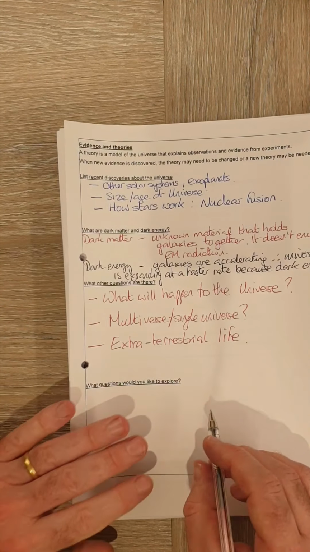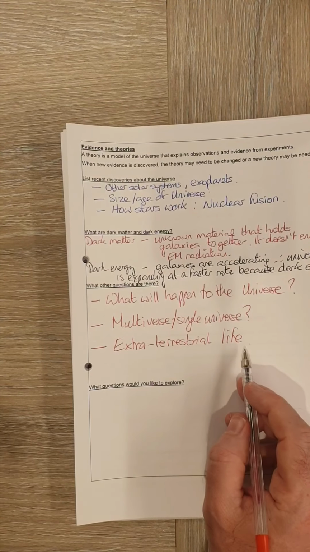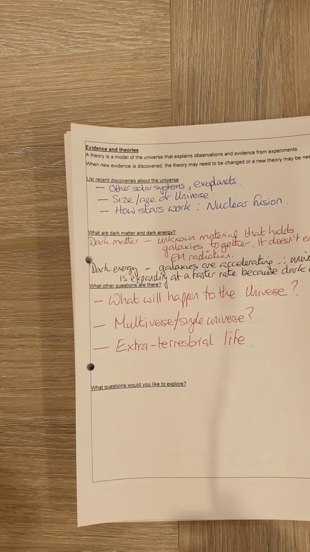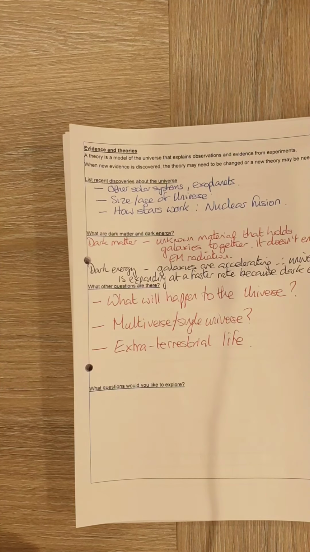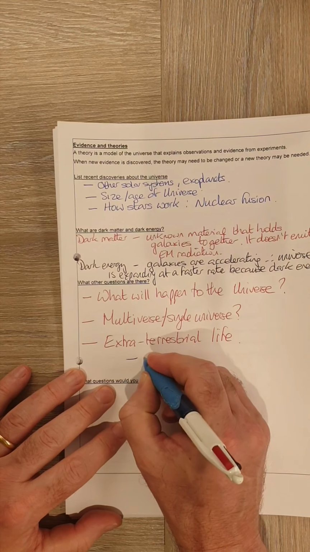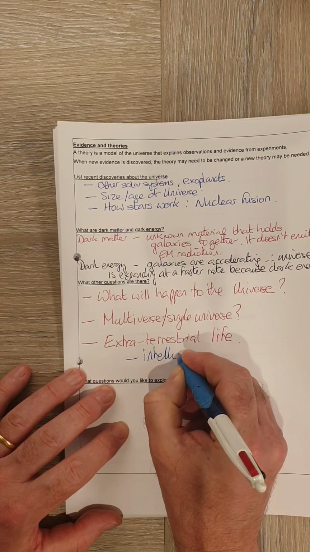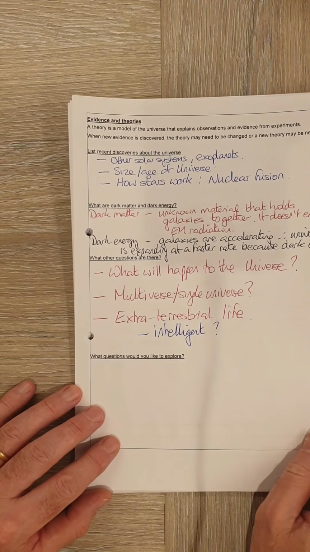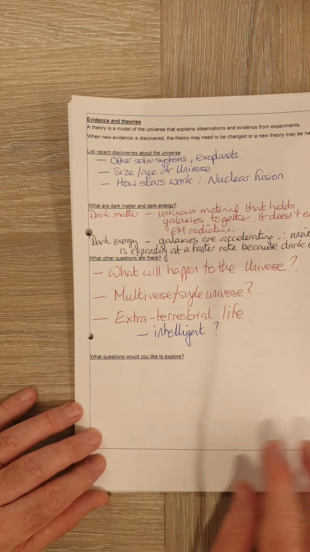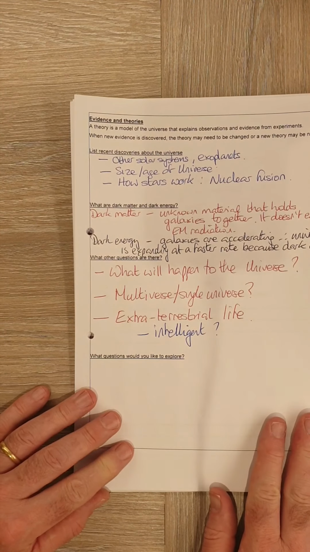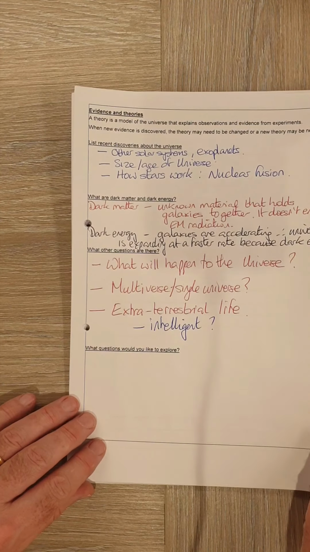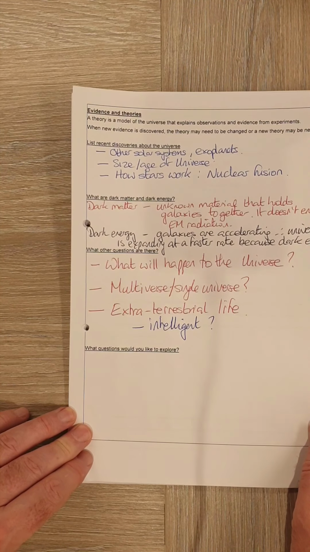And within that extraterrestrial life, certainly if it exists elsewhere in the solar system, it's likely to be single cell type organisms. But then the question, of course, is there intelligent life, similar to human life, anywhere else in the universe? In this last section, this is for you to fill in with any questions, any ideas, things that you'd like to find out about space.